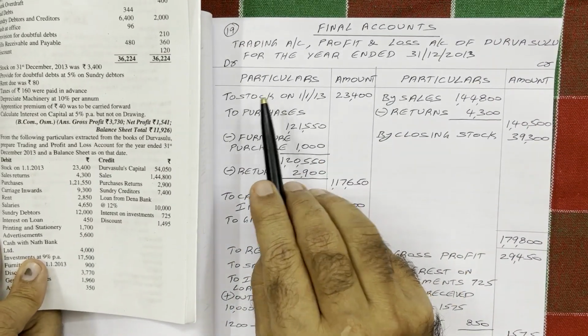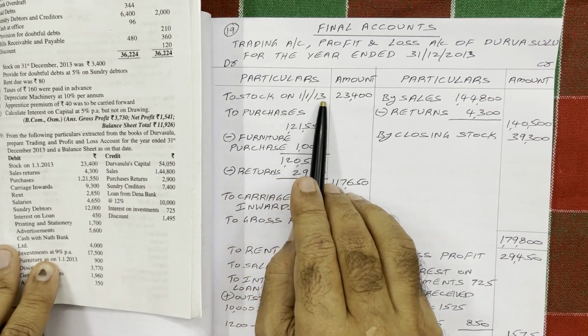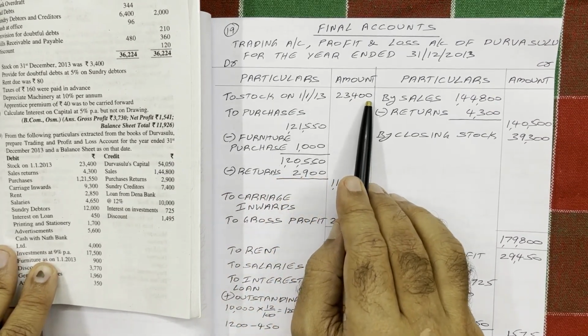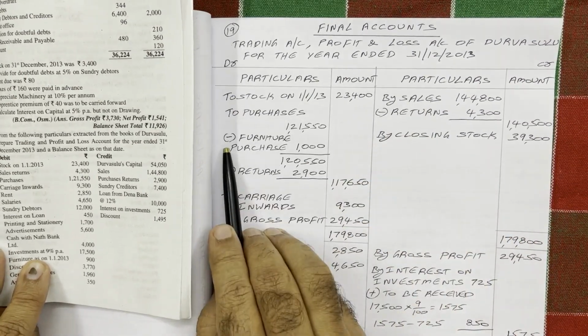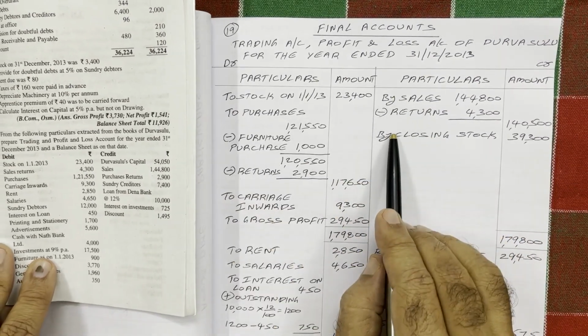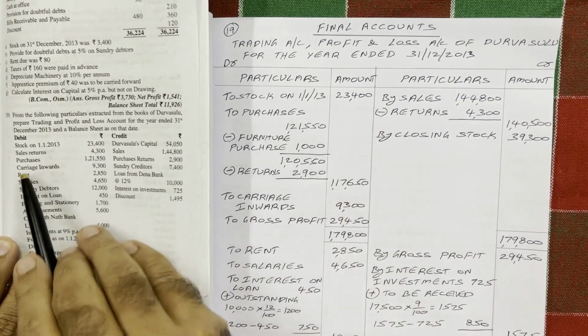We said we should write it on the debit side: To stock on 1st January 2013, 23,400. In the trading account, we should start the debit side with "To" and the credit side with "By". Next, sales returns, not here.